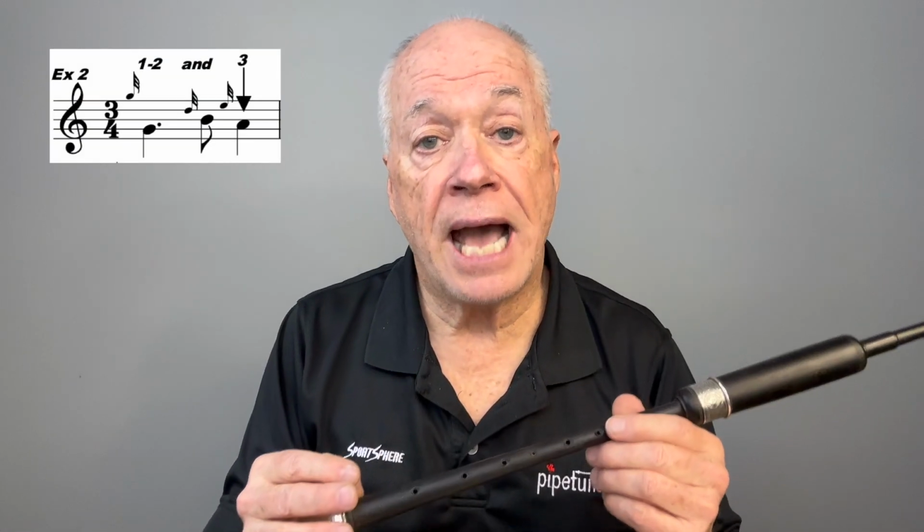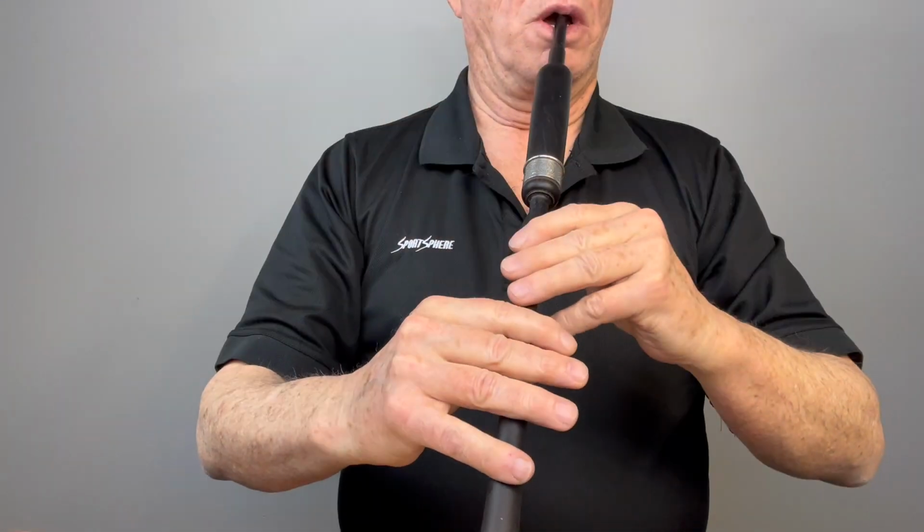Here you can see how the bars are counted. 1, 2, and 3. Okay, let's hear exercise 2.